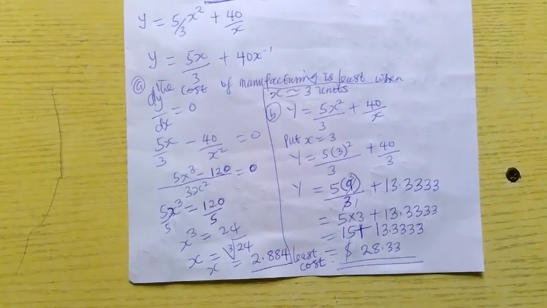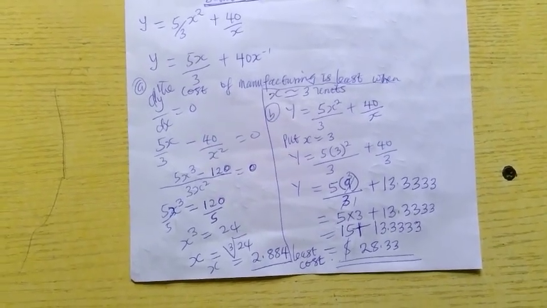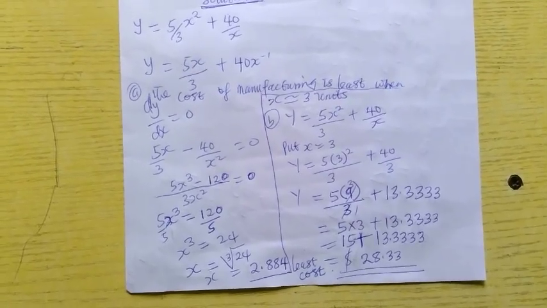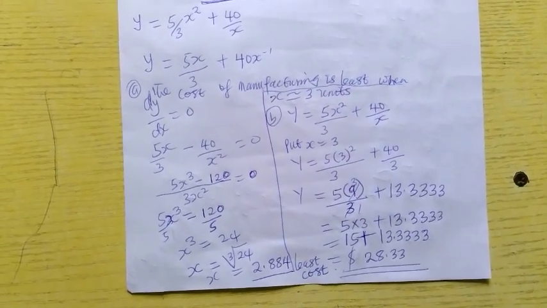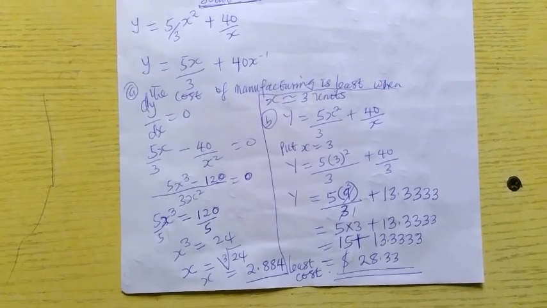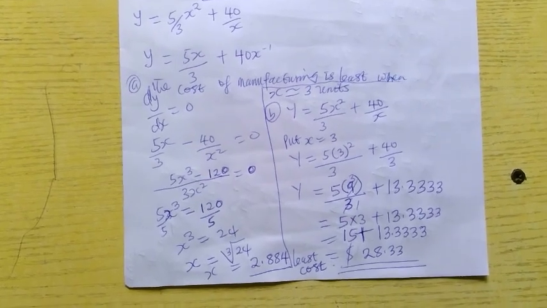That is the 15 you see on the screen. Then 40 over x, where x is 3, gives 13.33. So in all, you will have the least cost when producing 3 units to be $28.33.